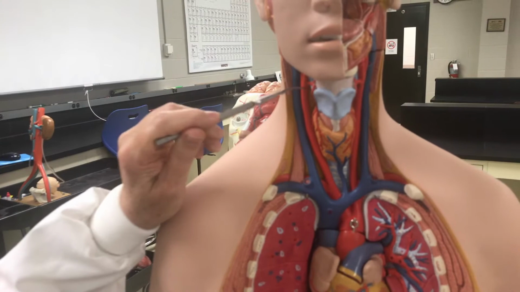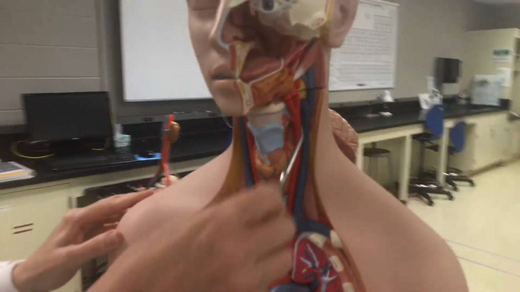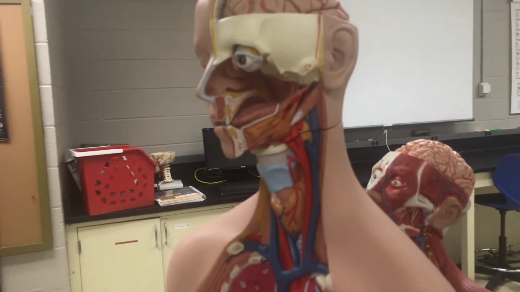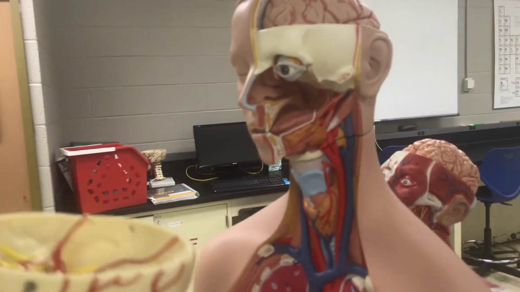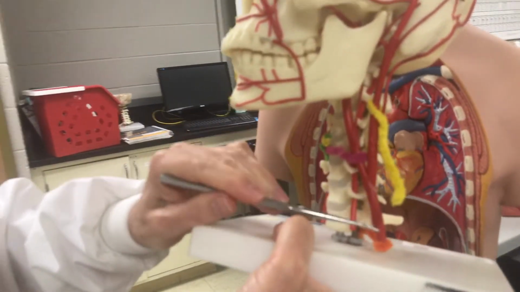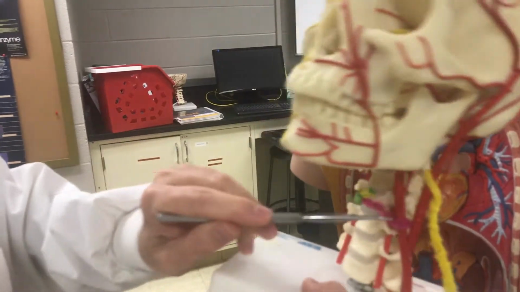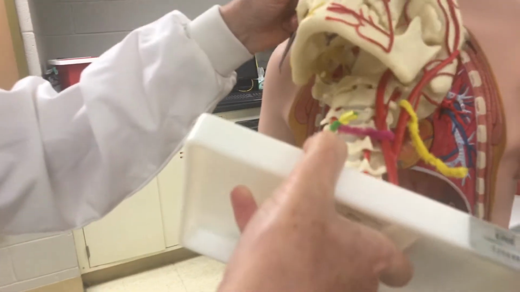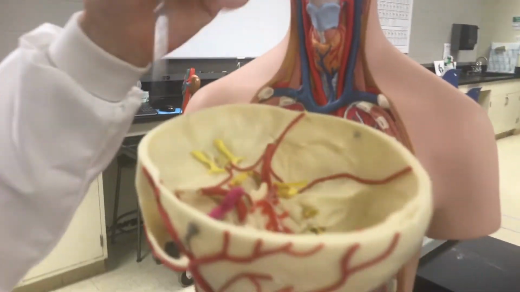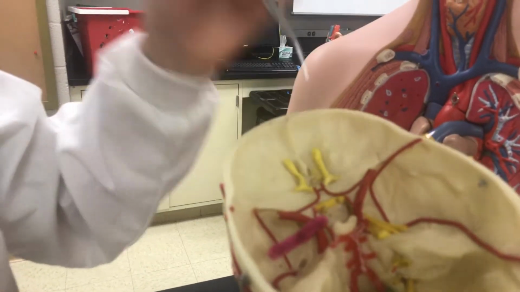The common carotid is going to split. If you look up here, it's going to split into an internal and an external, and then we can see that best on this model, where here is the common carotid, and we're going to go up the external carotid or the internal carotid. That's going to go up into the brain here. So those are the right and left common carotids.